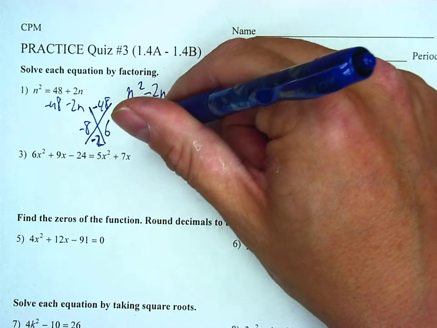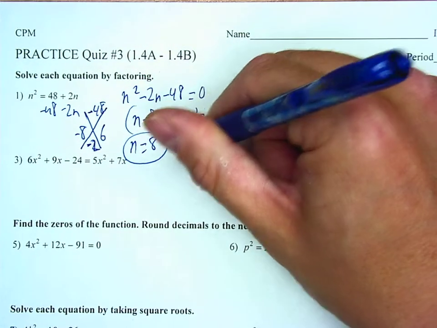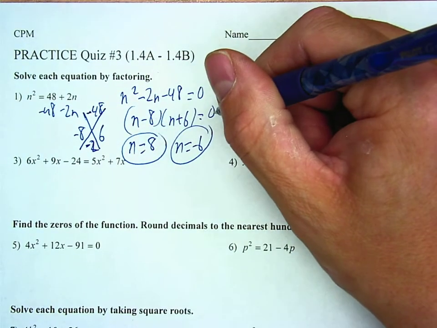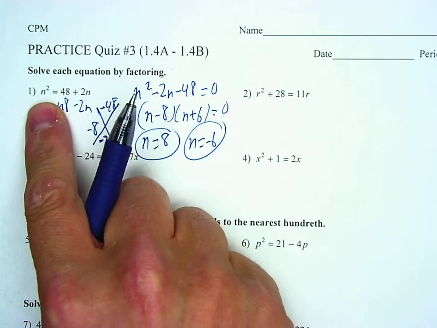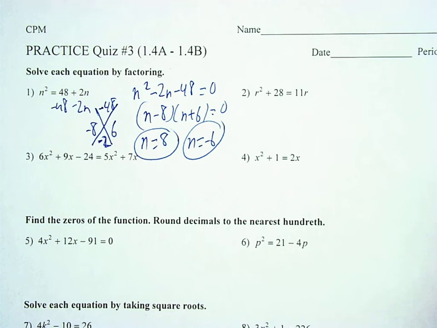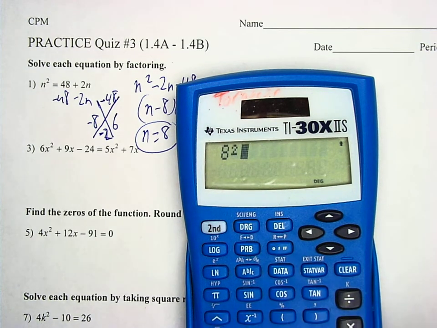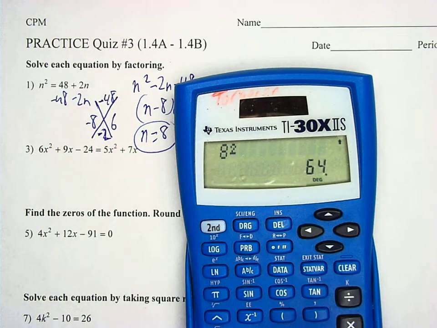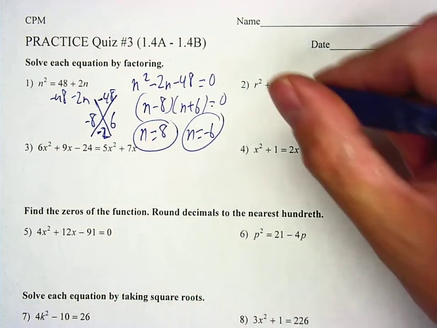So my values for n are 8 and negative 6, because each one is separately equal to 0. So n is equal to positive 8 because 8 minus 8 is nothing, and n is equal to negative 6 because negative 6 plus 6 is nothing. You can check your work very easily by substituting the values in for n and verifying that n is in fact a solution to the equation. So if we plug in 8 for n here, 8 squared is 64. And if we plug in 8 for n here, 48 plus 16 is also 64. So we verified our solution.